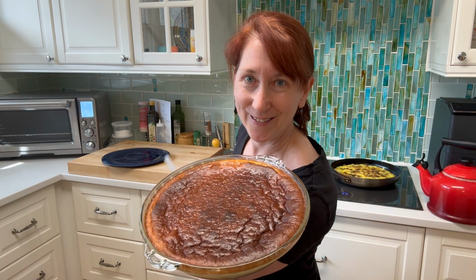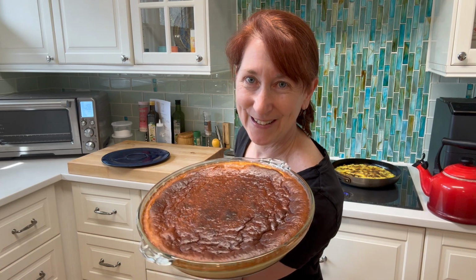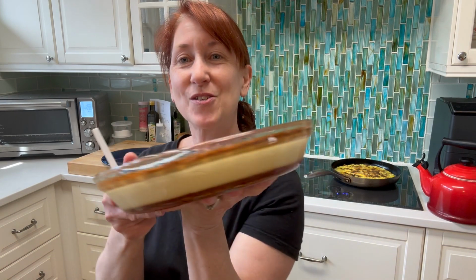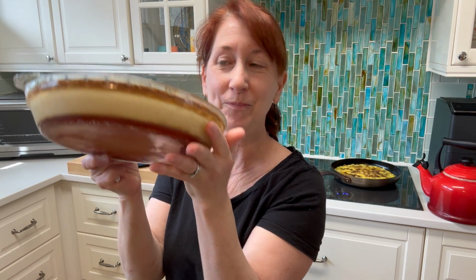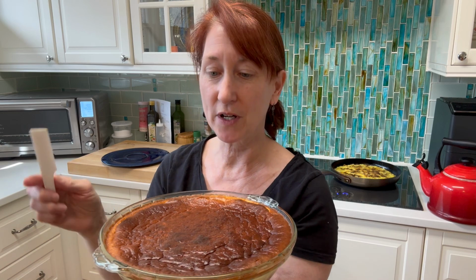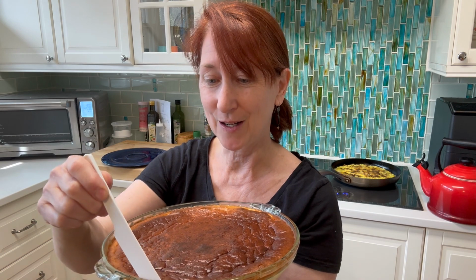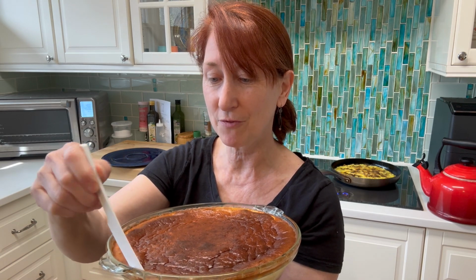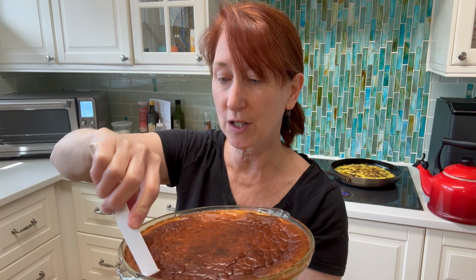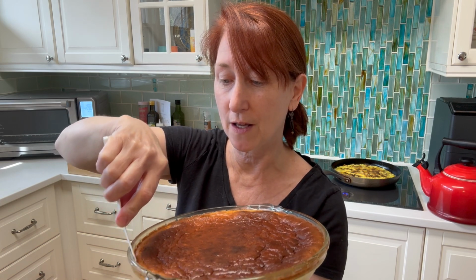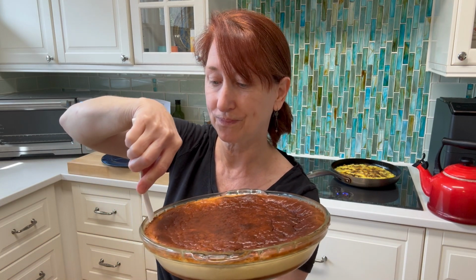Our flan, isn't it beautiful? Okay, so you can see the caramelly bottom, and it did get nice and brown on top. Not to worry, not a problem. So I'm going to take this plastic thing that came with something I ordered off of Amazon, and I saved it because I use this thing all the time. You could just use a plastic butter knife, but you definitely want to score around the edge, just like this.